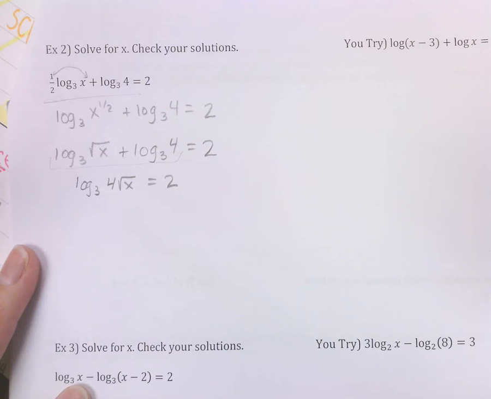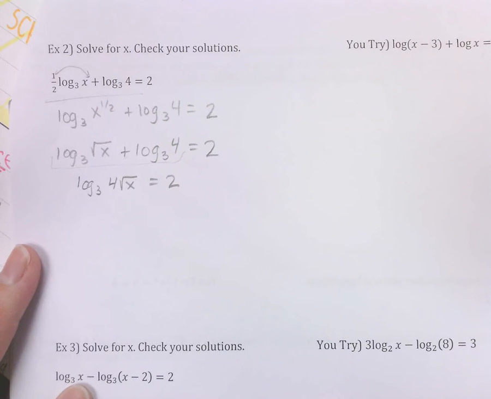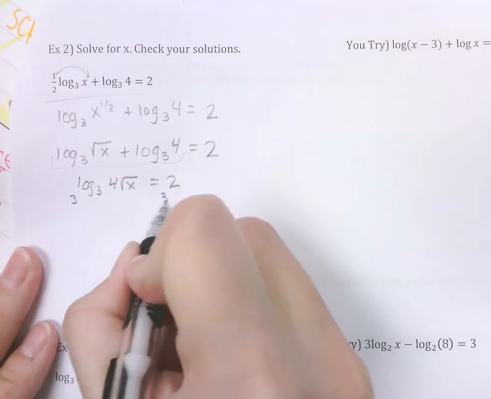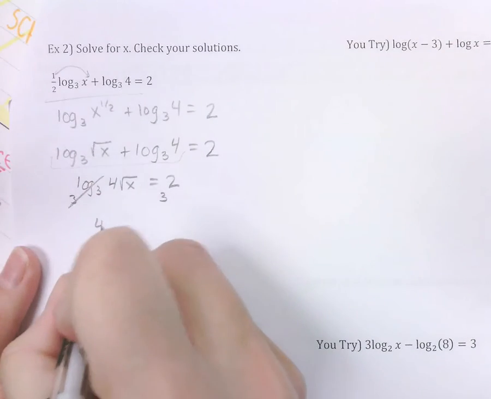You can't just add them together. We're multiplying because it says a plus. It's a logarithmic property. So here, we're going to do the same thing, but we just don't have a log on the other side. So it'll cancel this logarithm, and we get 4 root x.